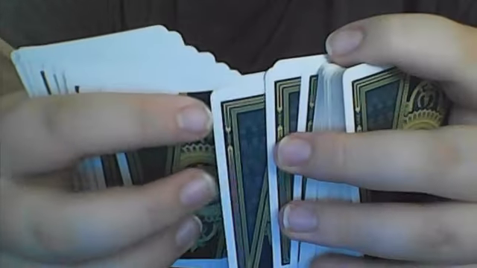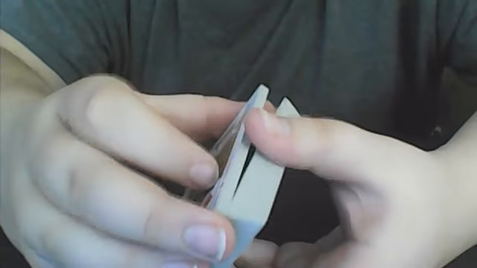So I'm going to square up everything, but my middle finger is going to be pushing down while I square up this packet so my pinky can go in easily. I square up this top half, and now I have a break. So I'm going to grip the top half like this, and I'm going to do a wrist kill, just because you want the spectator to believe you're taking the ace here. It's not actually the ace, but you don't want to show them that.